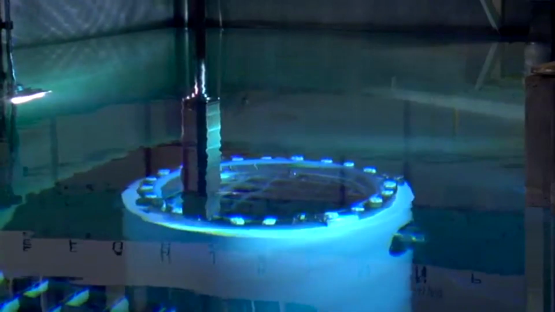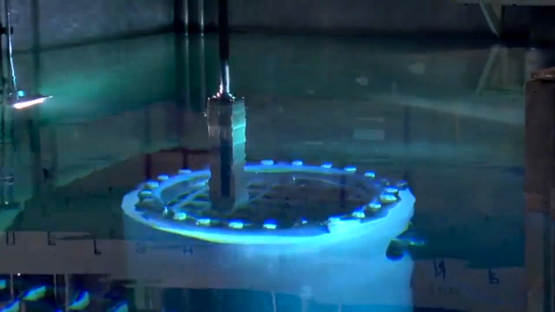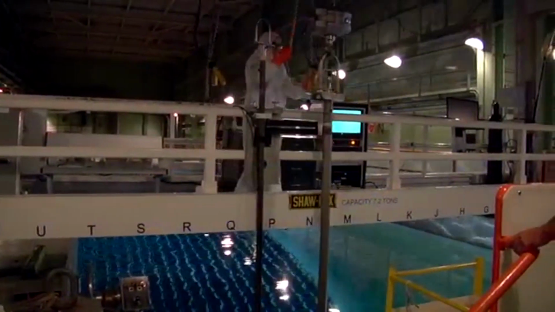Well, the first thing that they'll do is put them into basically a pool for about 10 years, and that will take all of the short-lived isotopes that are in it and allow them to burn themselves off, so that way it's no longer this really, really hot substance. It's much, much cooler, and that allows it to be stored safer for a longer period of time.